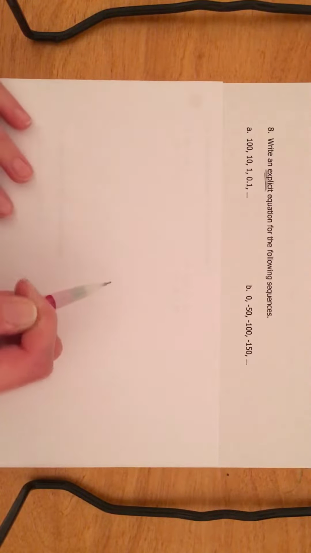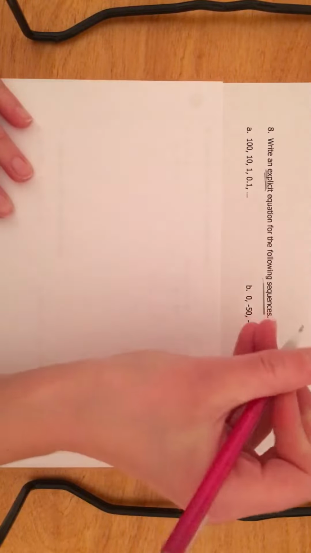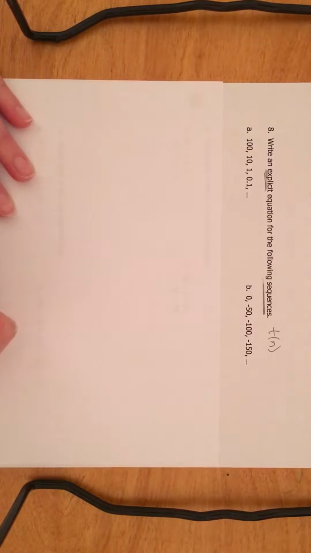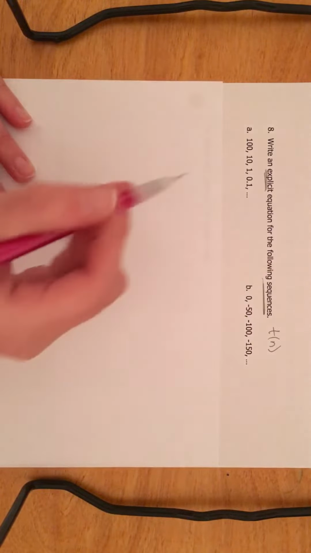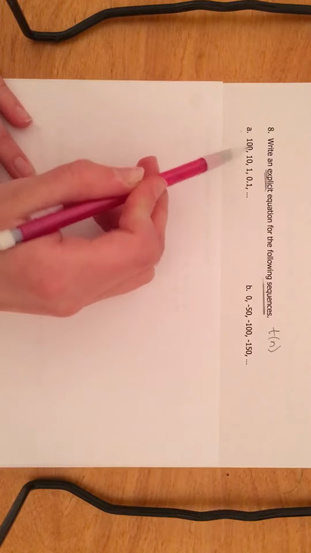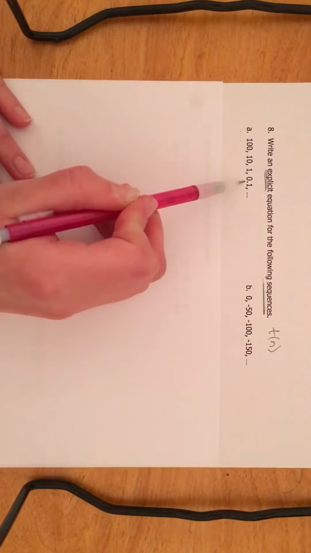So we're still doing t of n because it's sequences, so both of our equations are going to start with t of n, not the t of n plus 1 stuff. So let's first figure out what kind of sequences we're dealing with. For part A, I have 100, 10, 1, then 0.1.